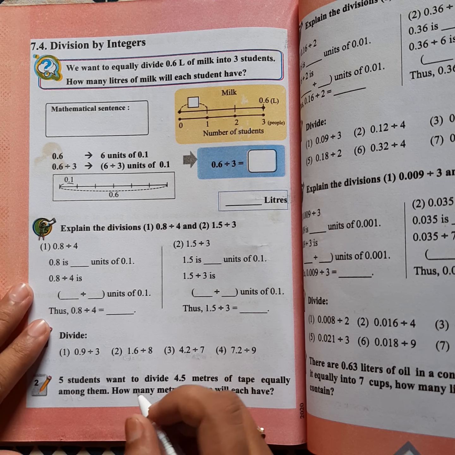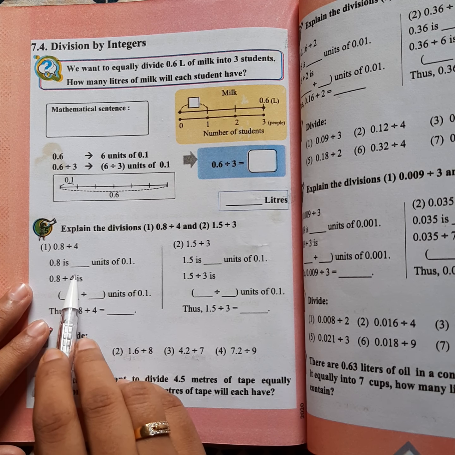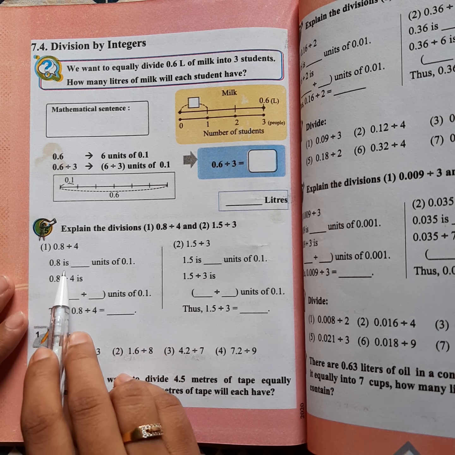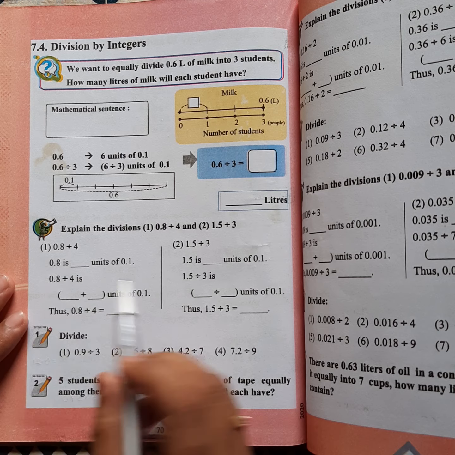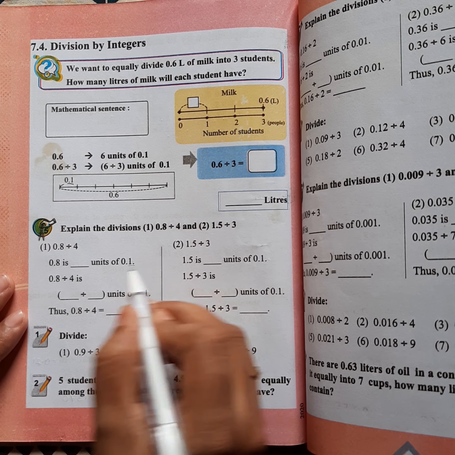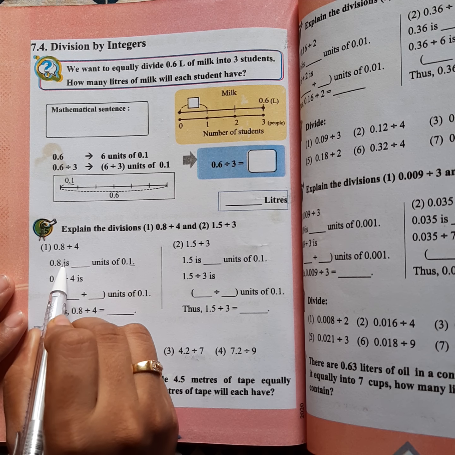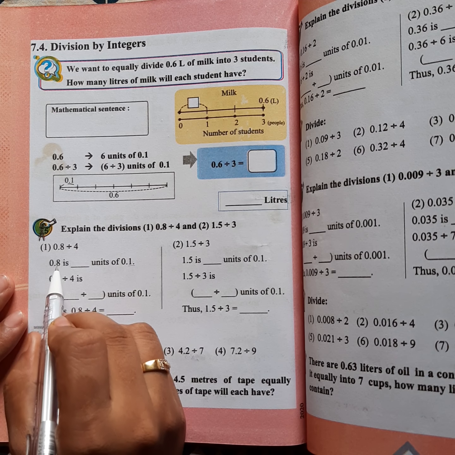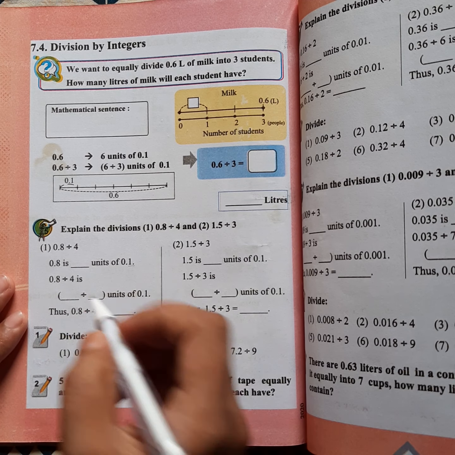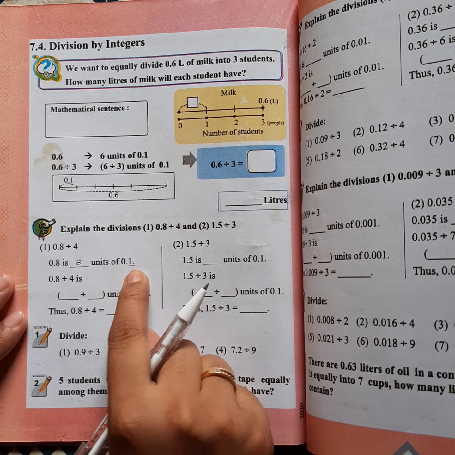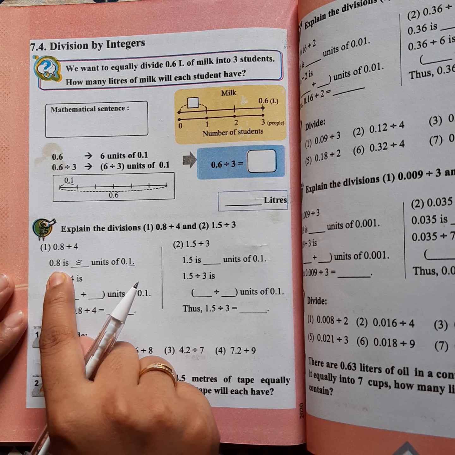So first, we are going to find out how many units of 0.1 are there in 0.8, and you can see there is one digit. We are going to take the decimal up one digit on our right side, and we'll get 8 units. There are 8 units of 0.1 in 0.8.